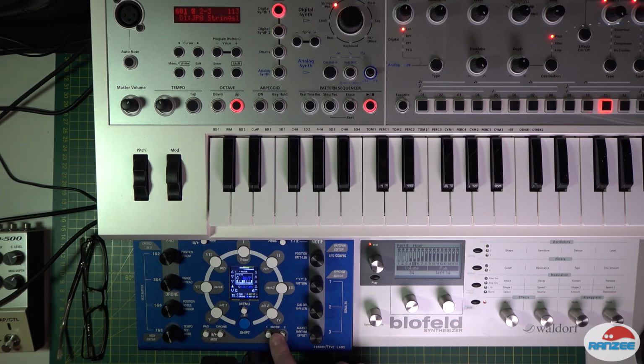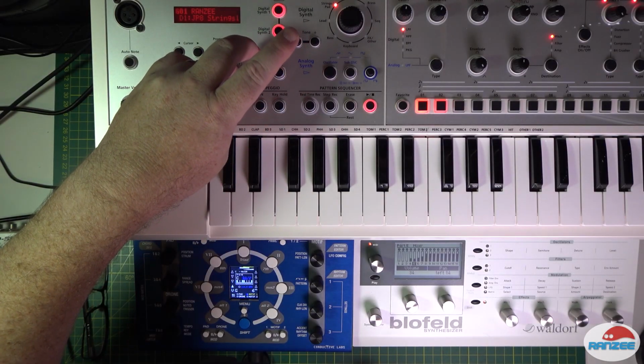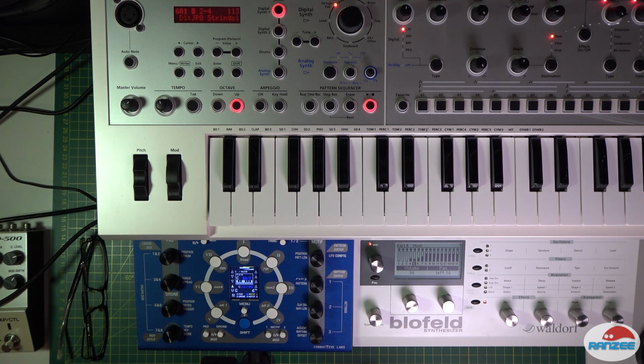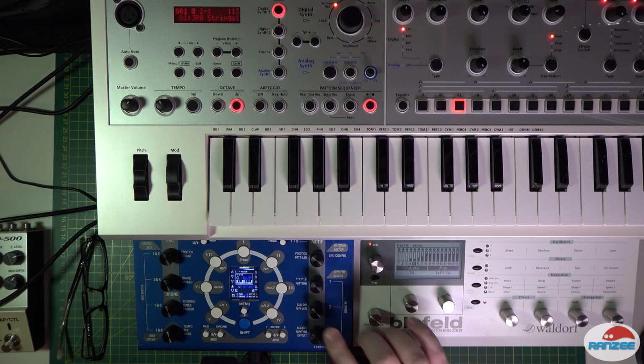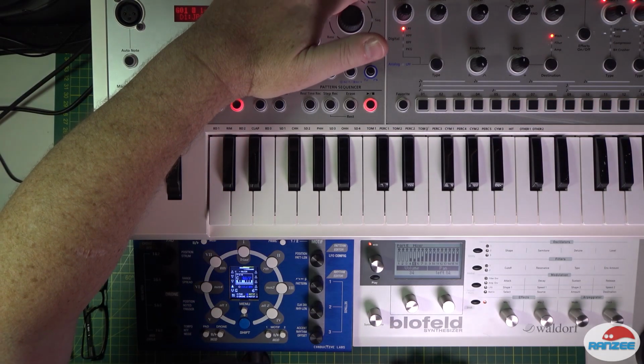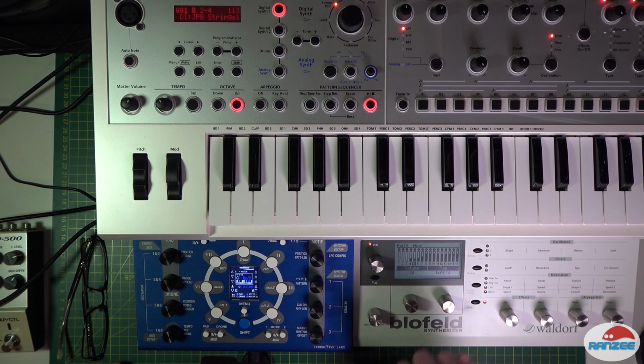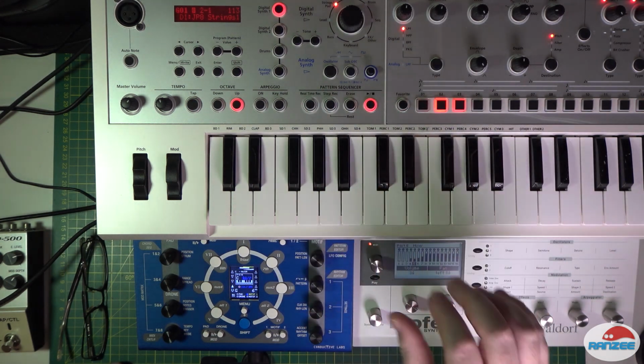So yeah, pretty tight, the clock. You can see it jumping around a bit here though, which means the JDXI's clock is not that great, but you could use something else coming into the JDXI to keep the clock tight. You could use your DAW if you wanted to, but the clock is running internally on here at the moment.